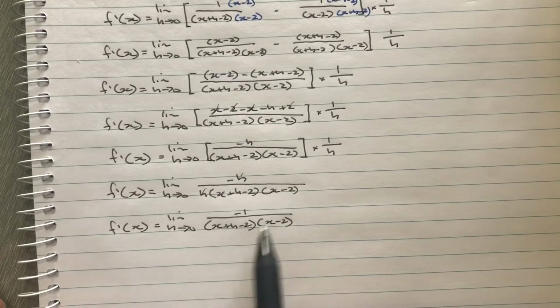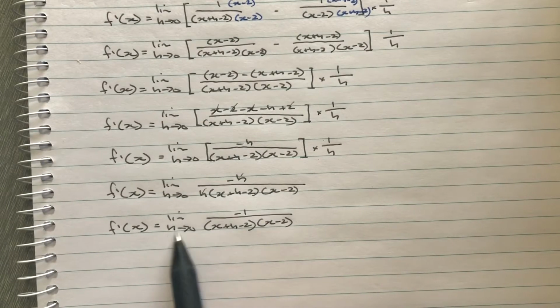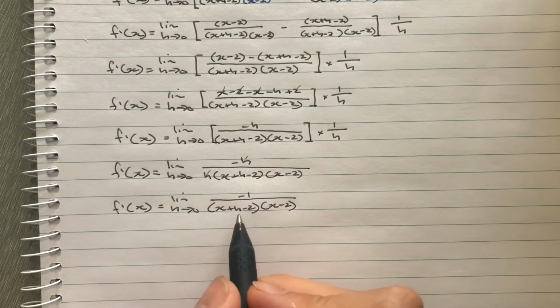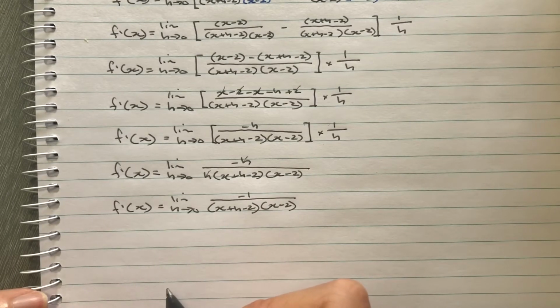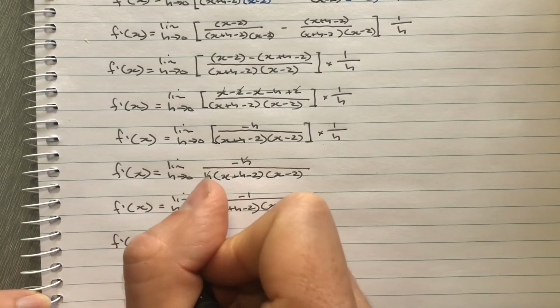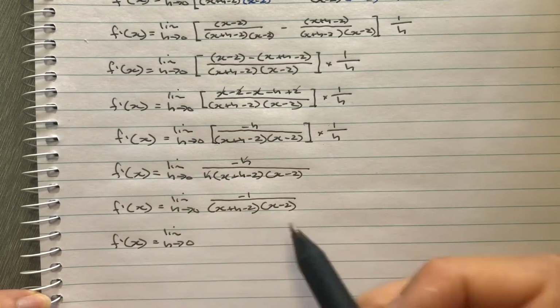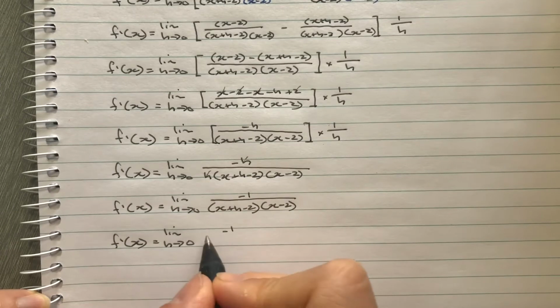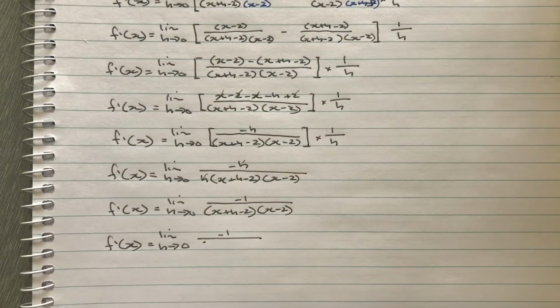Okay, now it looks like you could expand here, but I'm not going to bother doing that right now. I'm actually going to use this limit part. So I'm going to make h equals 0. If I make h equals 0, this is what we should get. Oops, I don't need to write that because that's what I'm doing.